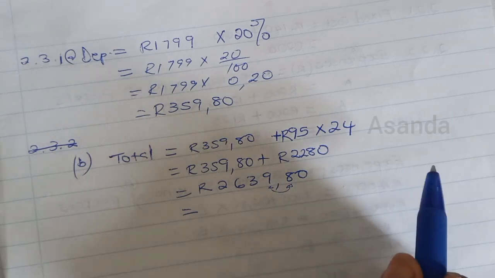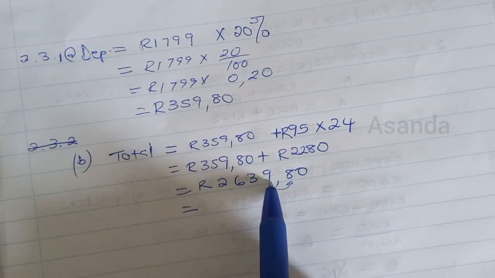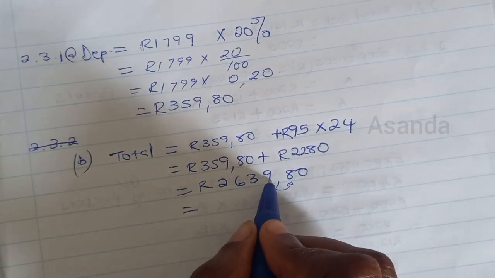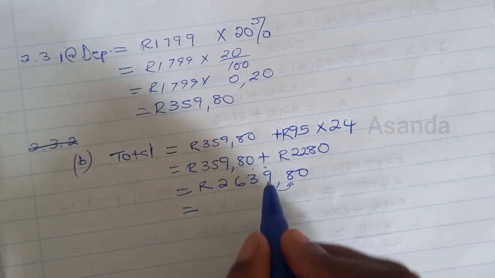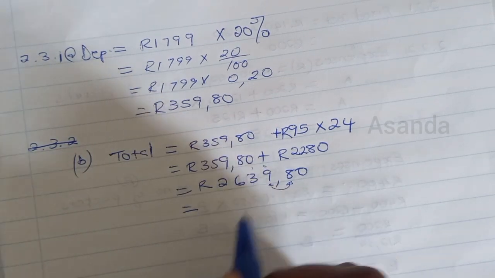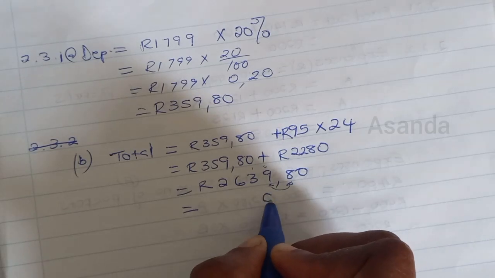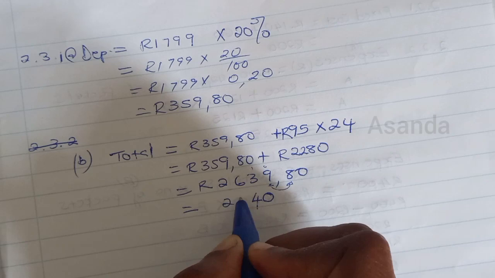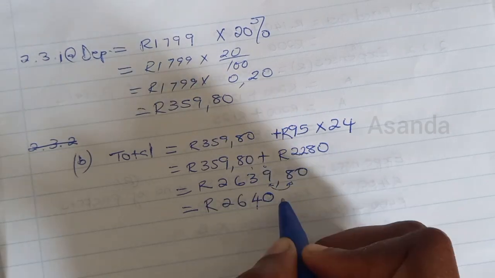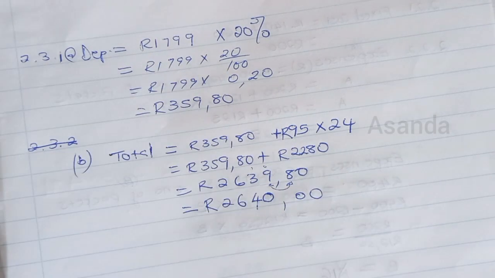It belongs to 5 and above group, which means this must change. So if this changes, this becomes 10, so there's going to be a 0 there, and the 1 goes there, and that's 4. So that's 2,640 rands and no cents. Nearest rand.